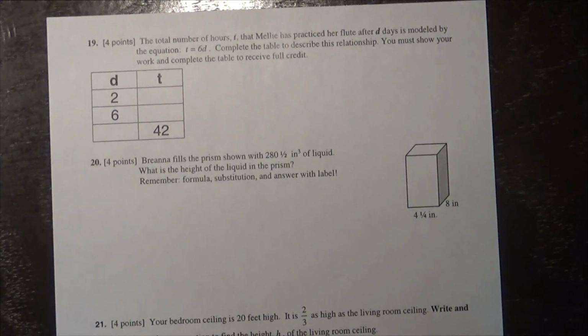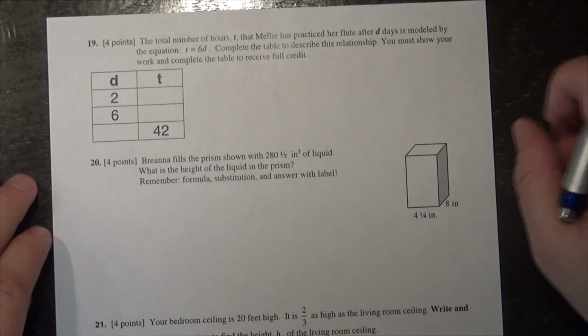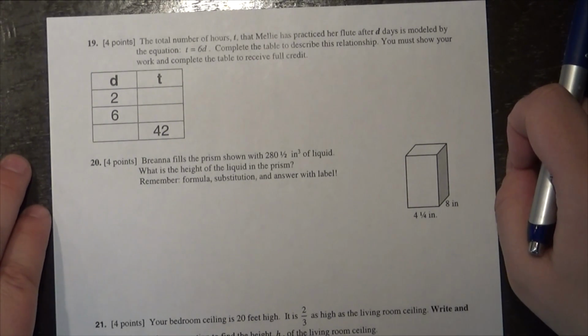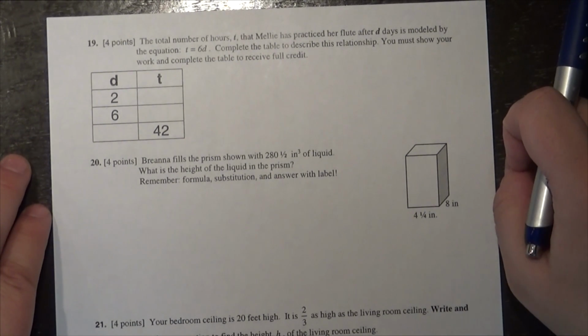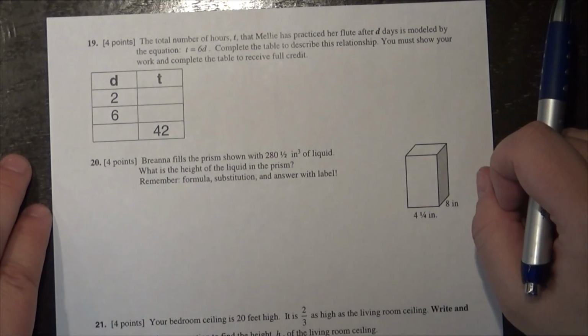Okay, so the question here says, the total number of hours T that Melly has practiced her flute after D days is modeled by the equation T equals 6 times D. Complete the table to describe this relationship. You must show your work and complete the table to receive full credit. Well, that's no problem. I can do that.